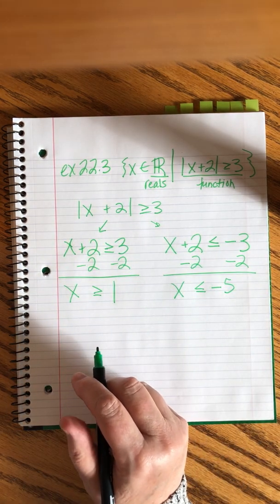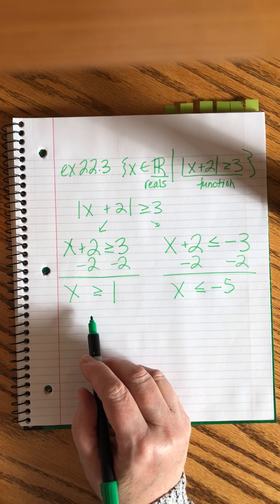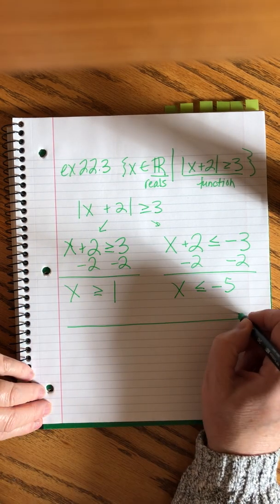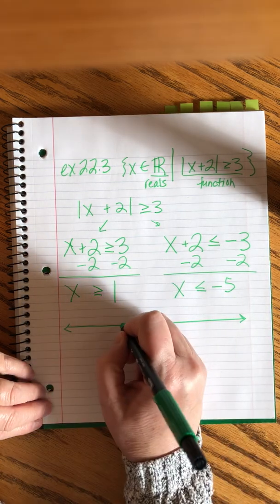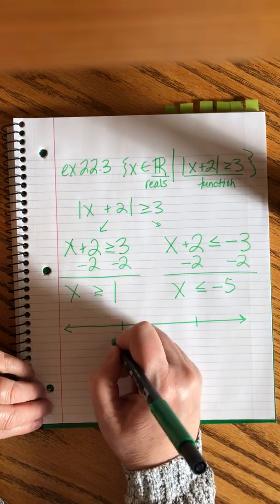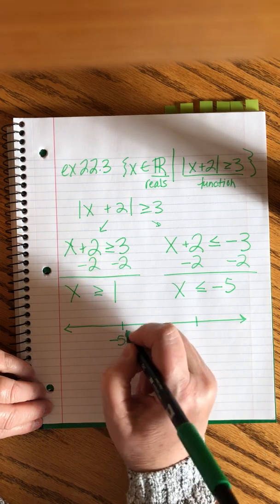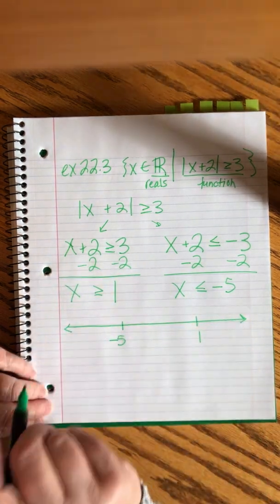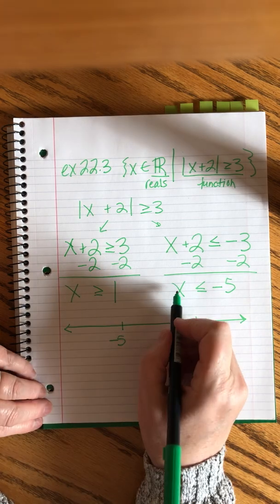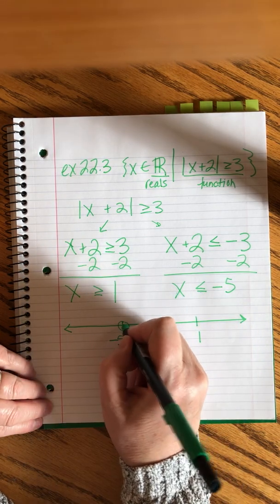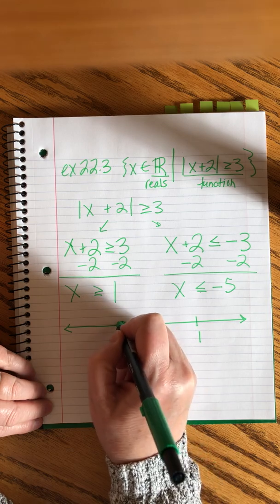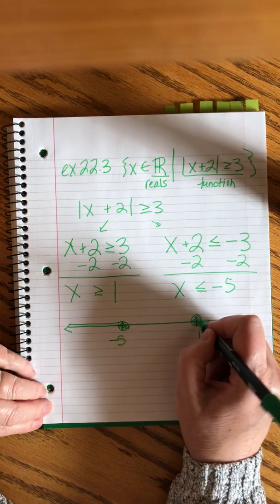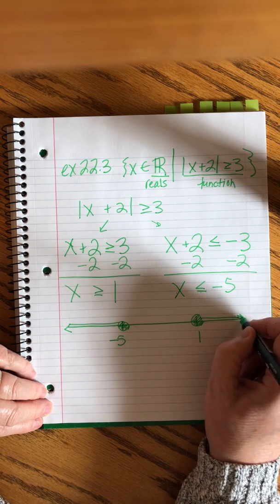Now, as we look at this one, we realize this is not going to have overlap. Negative 5 is down here, and this will be 1. So x is less than or equal to minus 5, and it's greater than or equal to 1.